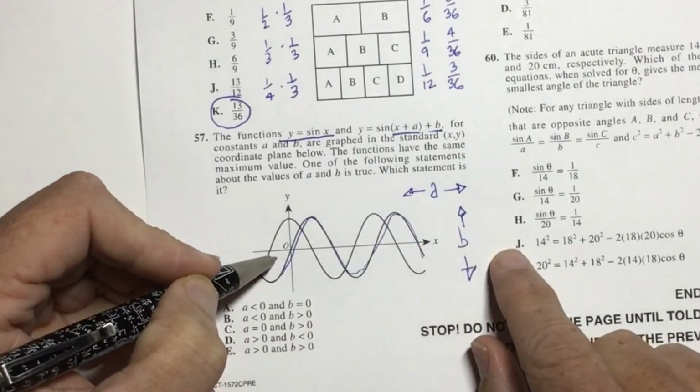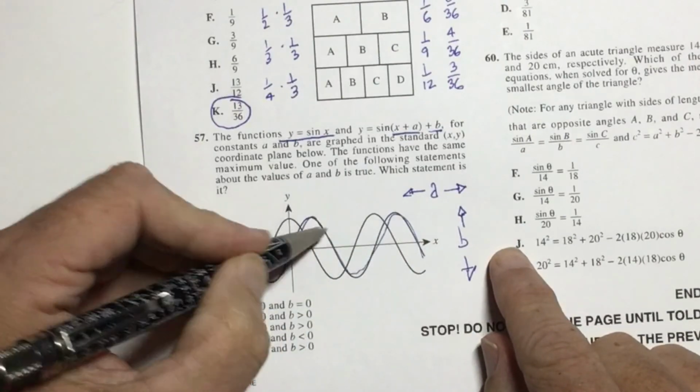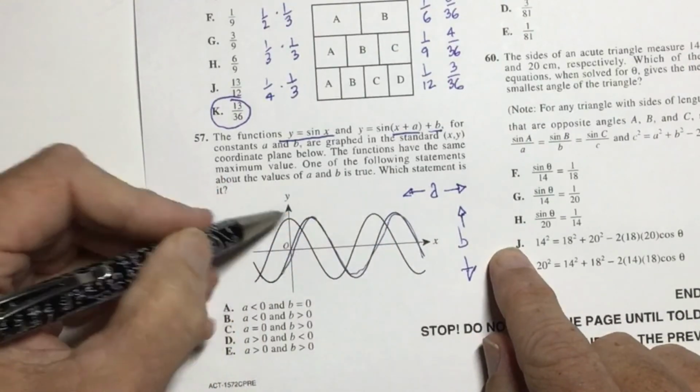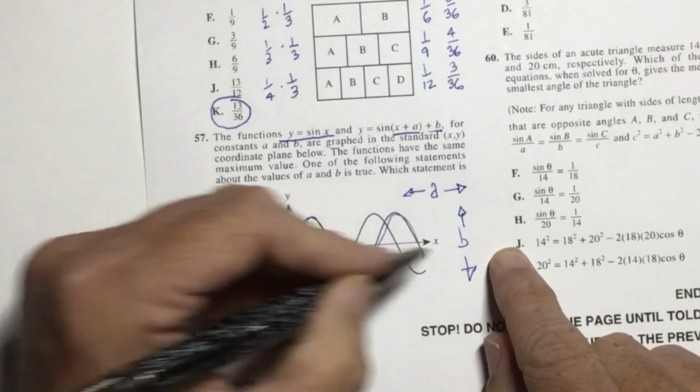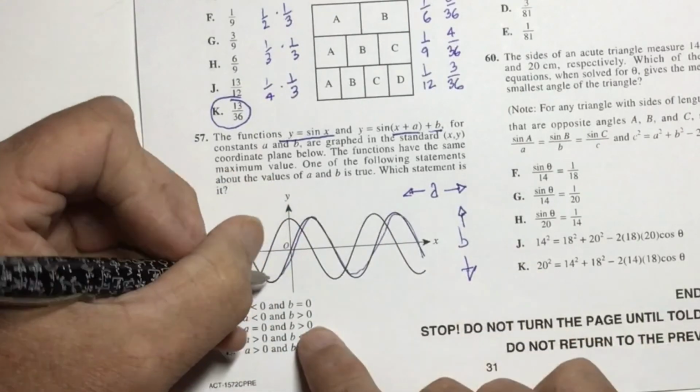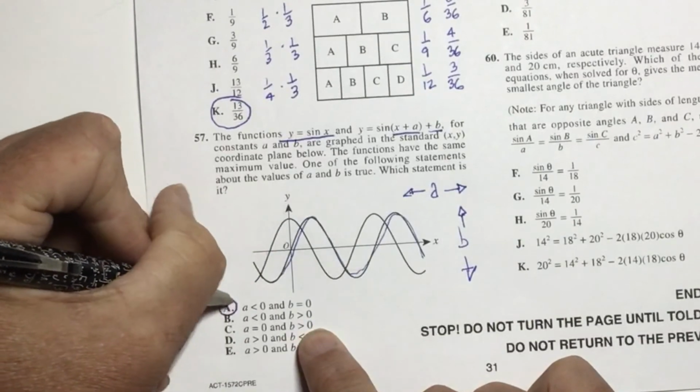So let's look at b. Note that my original graph compared to my new graph has not moved up or down at all. Therefore b must be 0. So my answer has to be a.